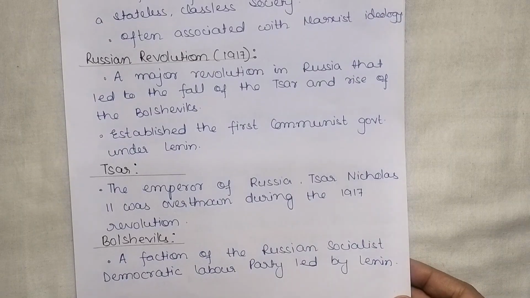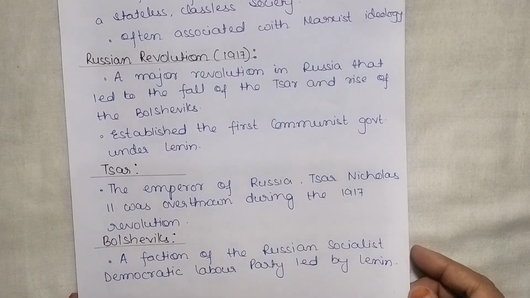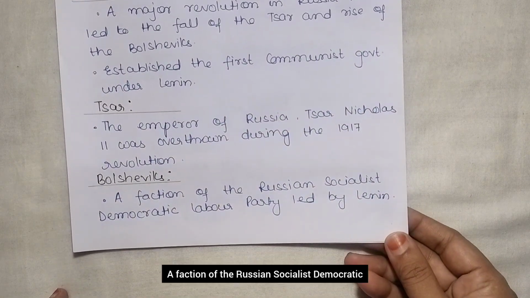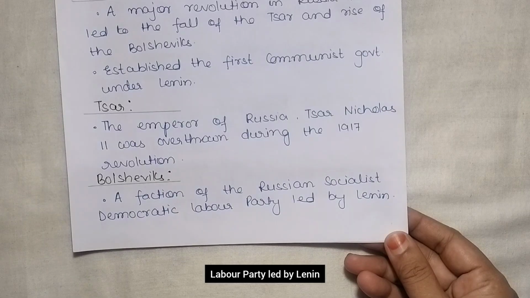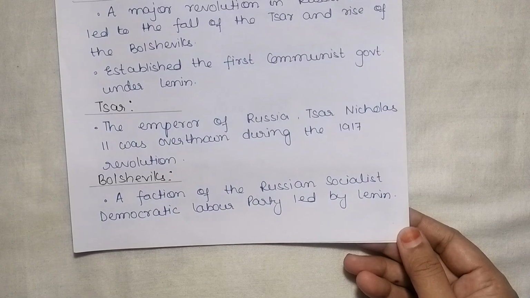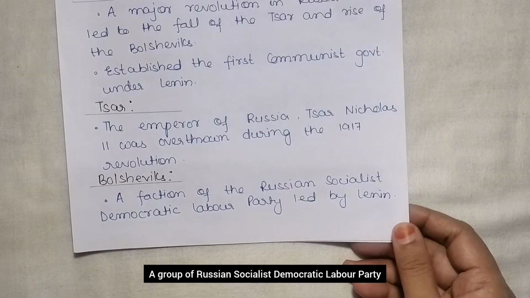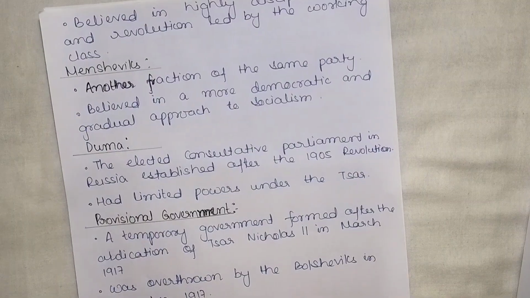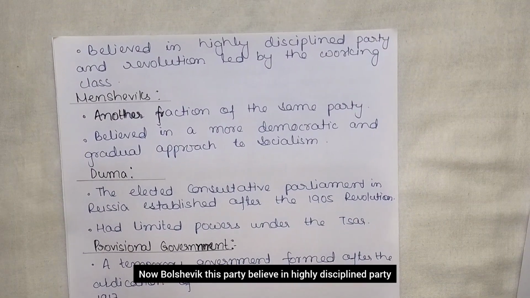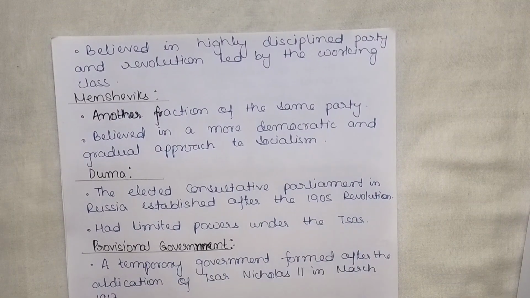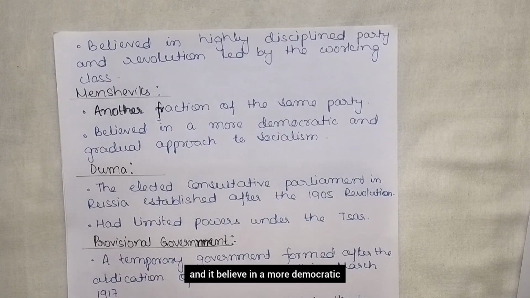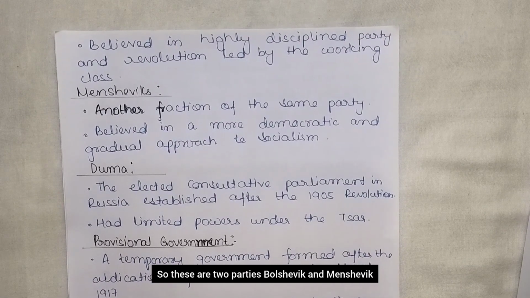Next is Tsar. The Emperor of Russia, Tsar Nicholas II, was overthrown during the 1917 revolution. Then Bolshevik, a faction of the Russian Socialist Democratic Labour Party led by Lenin, right? Now Bolshevik, this party believed in a highly disciplined party and revolution led by the working class. After that, Menshevik, that is another faction of the same party, and it believed in a more democratic and gradual approach to socialism. So these are two parties, Bolshevik and Menshevik.